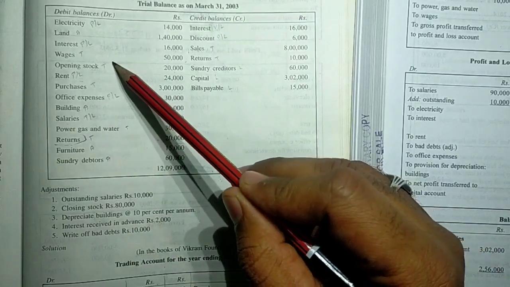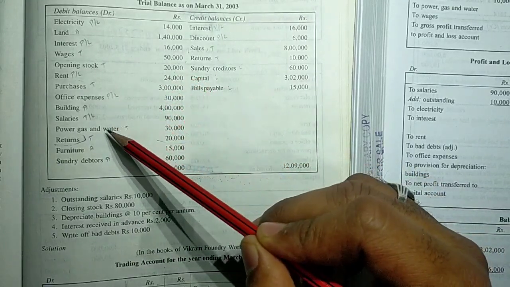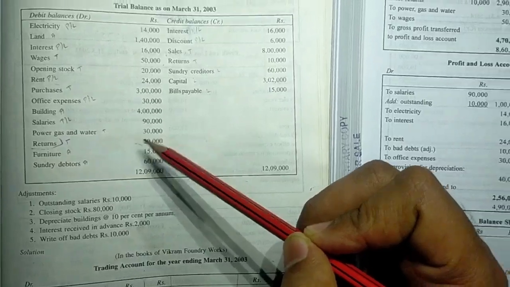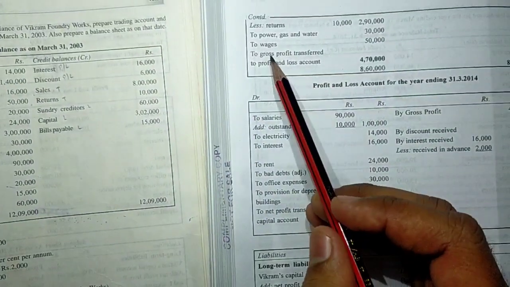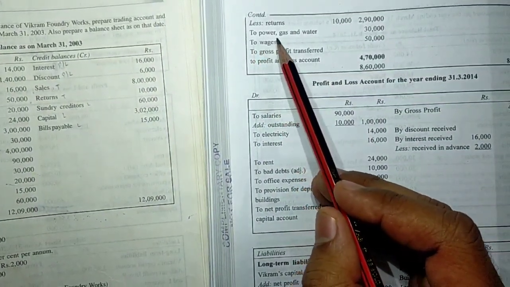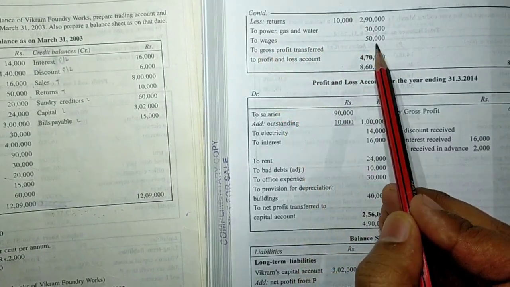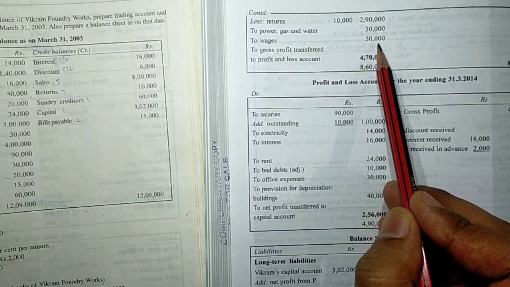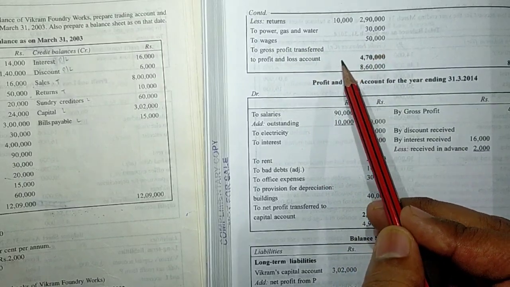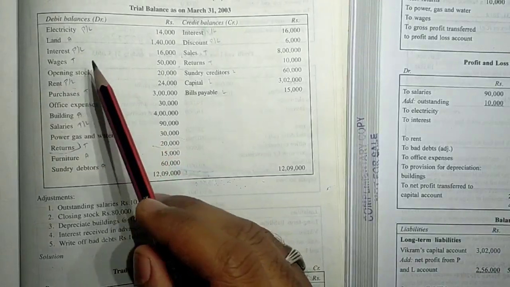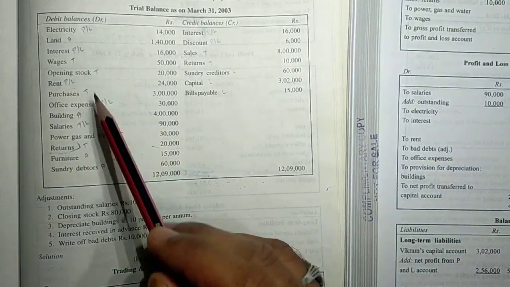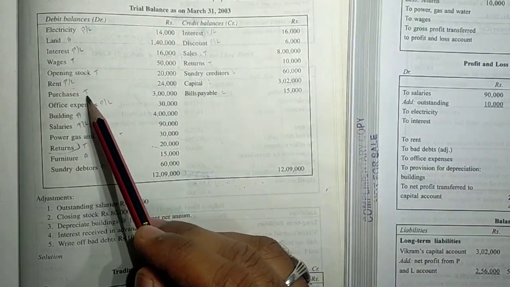We will be mentioning wages of 50,000 and power, gas and water of 30,000. These two entries we have mentioned over here. All the debit side balances which you can see over here are related to the trading account.